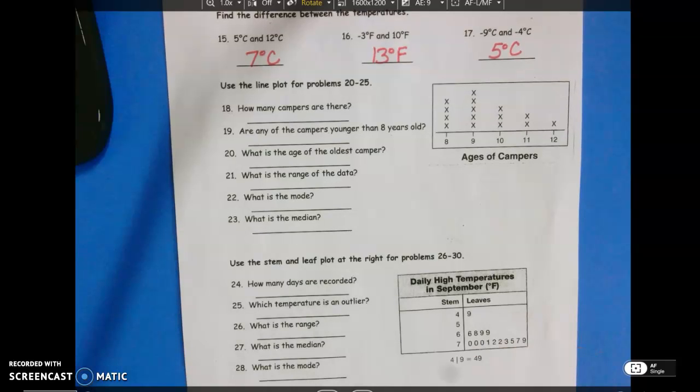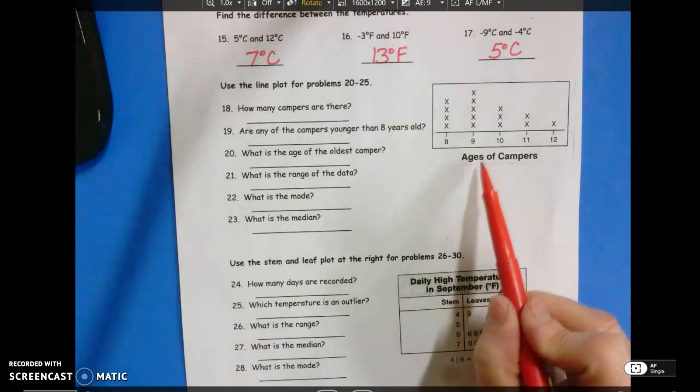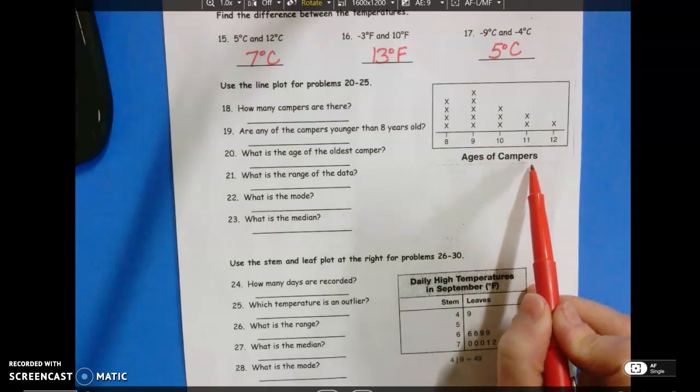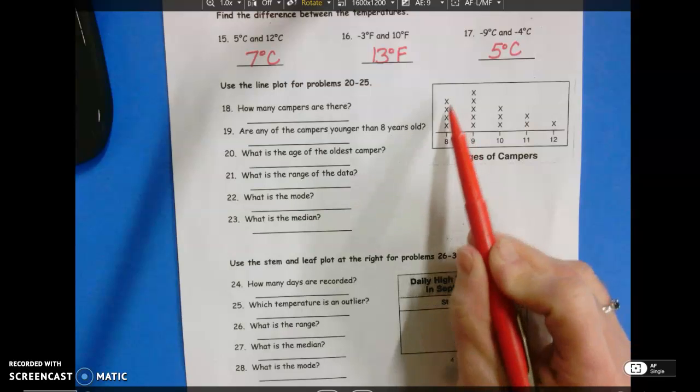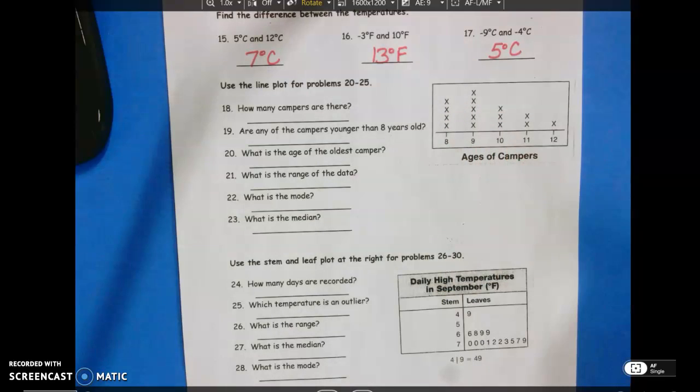They are interesting ways to show data and be able to figure out a lot of things about that data. So always notice your title. This is age of certain campers. So now we know what the numbers stand for, and then we know that the X's stand for the number of campers. Let's see if we can answer these questions.